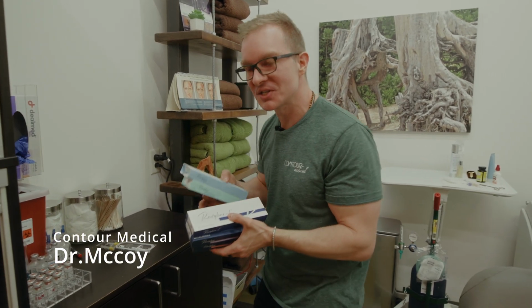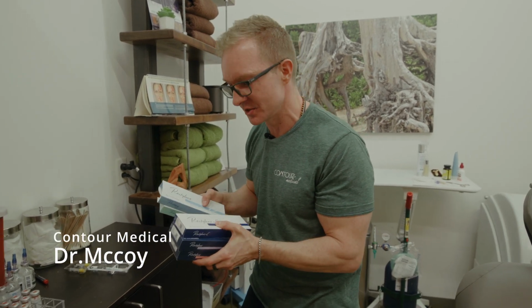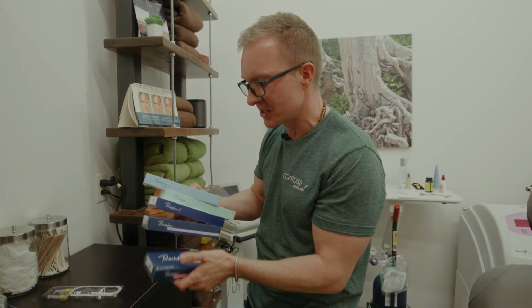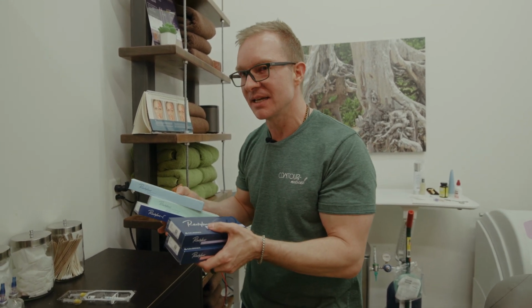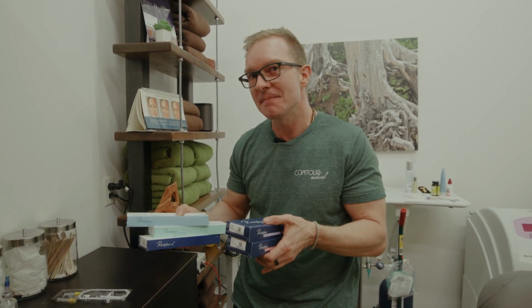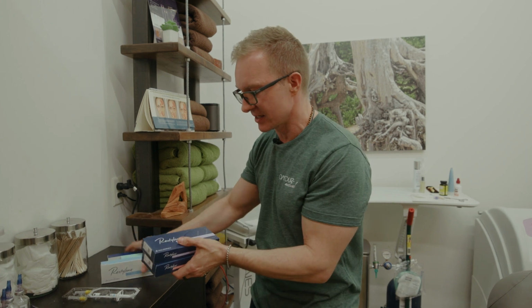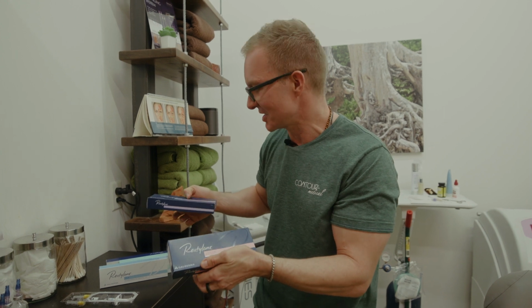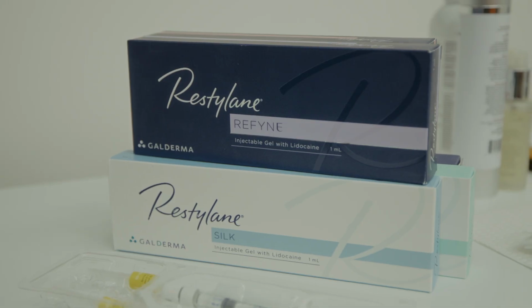Okay, so we're going to focus on hyaluronic acid fillers, which are your temporary fillers. These are all different types of filler. So basically, we have different types of hyaluronic acid gels that might be more ideal in certain areas. For example, Kiss is ideal for the lips, but guess what? We can use it other places than just the lips. Refine is used for refining the fine lines.